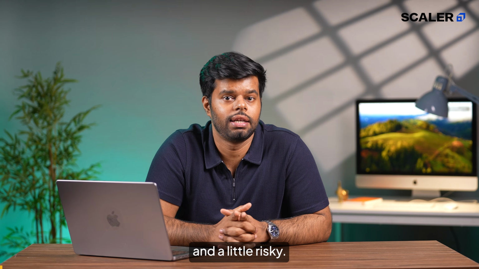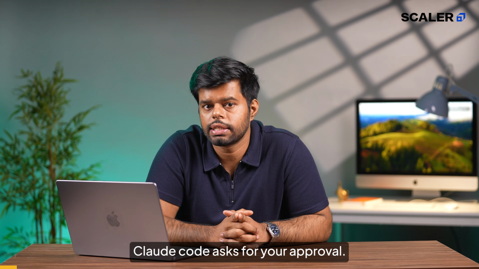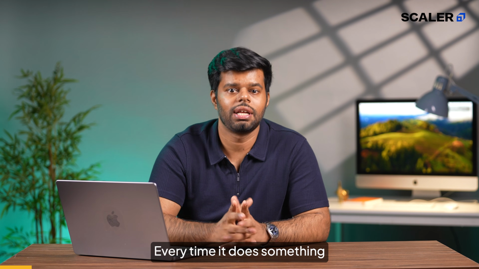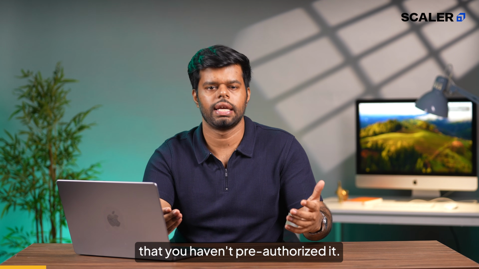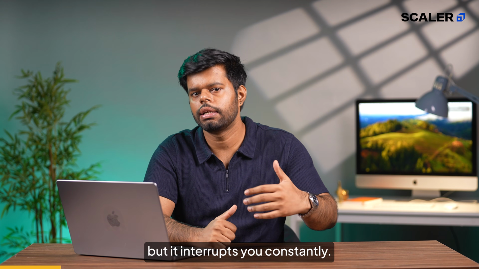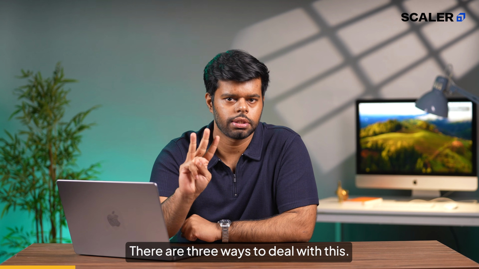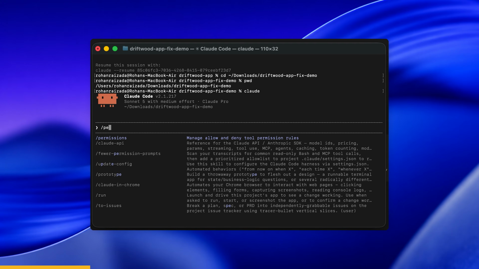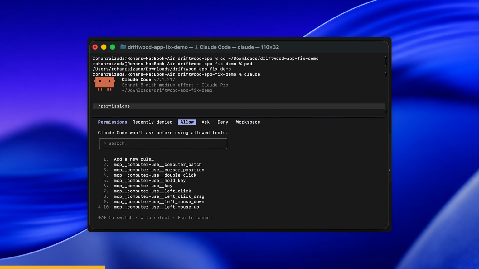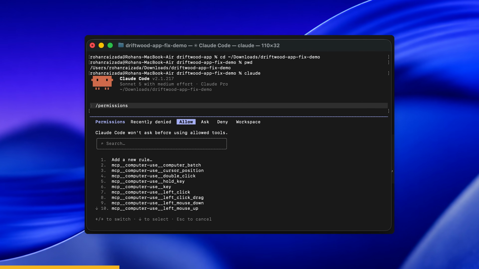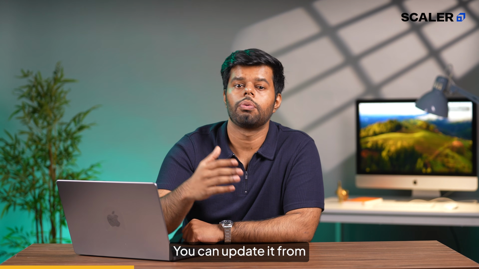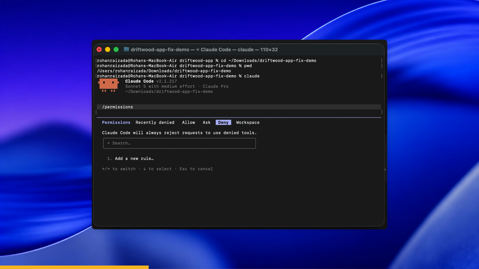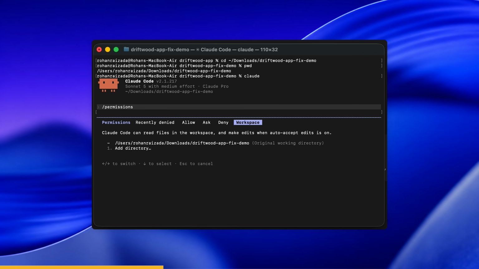Hack 15. This is the permissions hack, and a little risky. Claude Code asks for your approval every time it does something that you haven't pre-authorized it. It's safe by default, but it interrupts you constantly. There are 3 ways to deal with this. First is /permissions. You can type it anytime to see exactly what Claude can and cannot do. You can update it from within the session. You can whitelist the tools that you trust, and you can blacklist the ones that you don't.